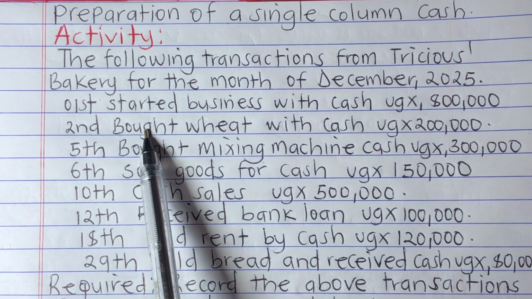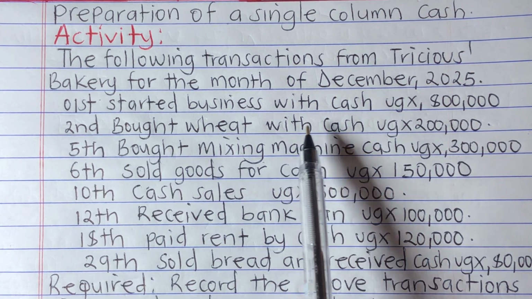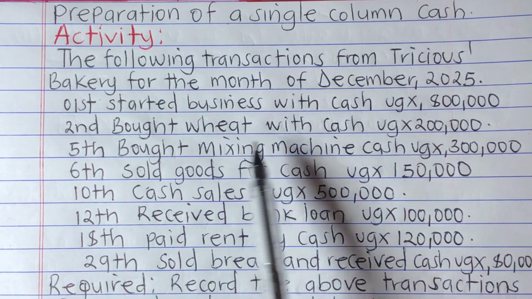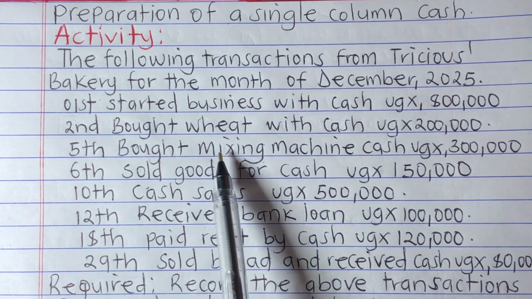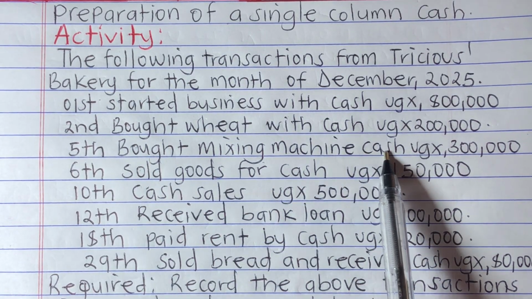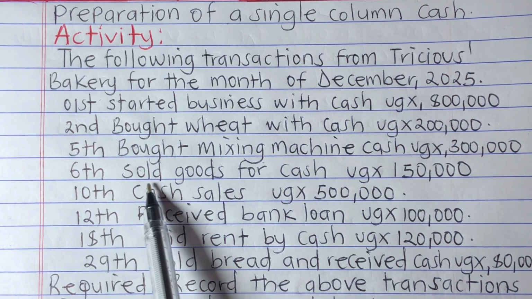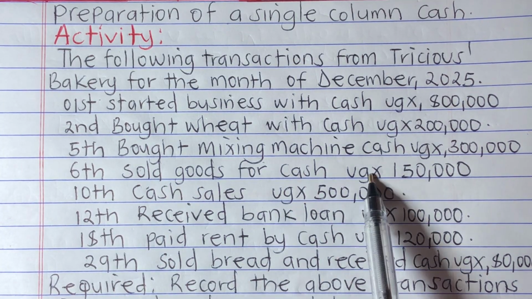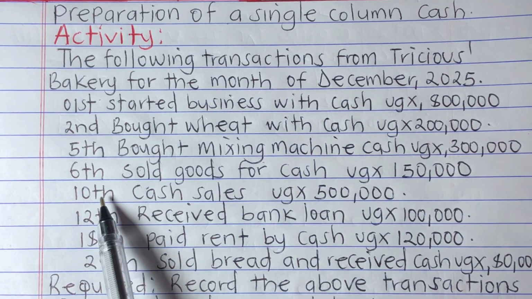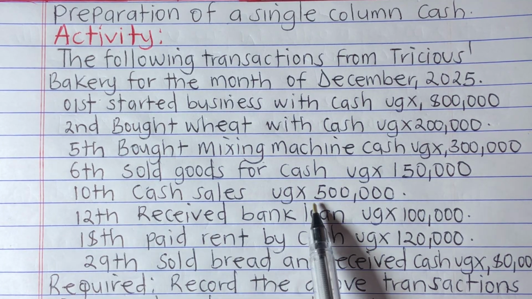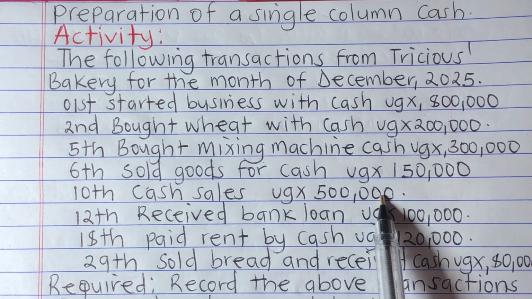On second, bought wheat with cash UGX 200,000. Then on fifth, bought a mixing machine with cash UGX 300,000. Then on sixth, sold goods for cash UGX 150,000. Then on 10th, cash sales were UGX 500,000.